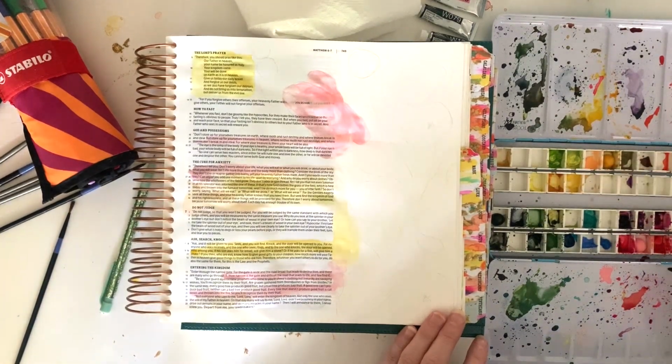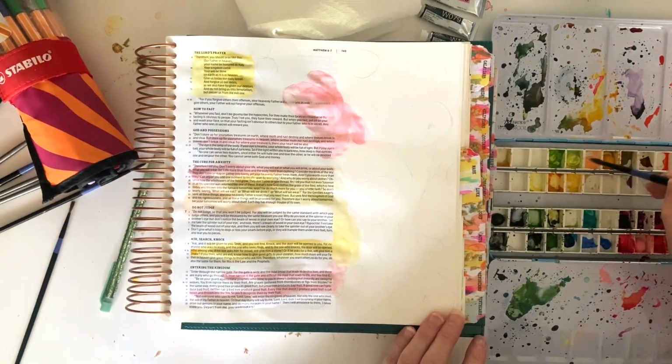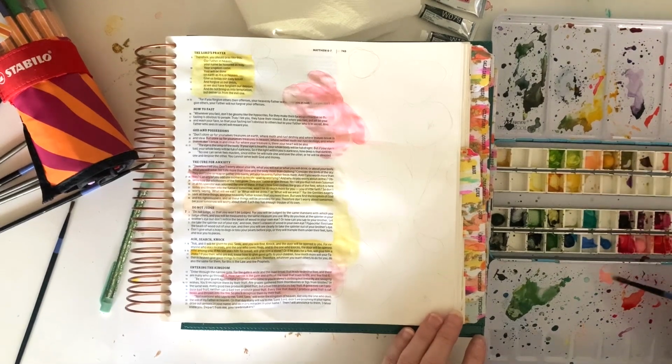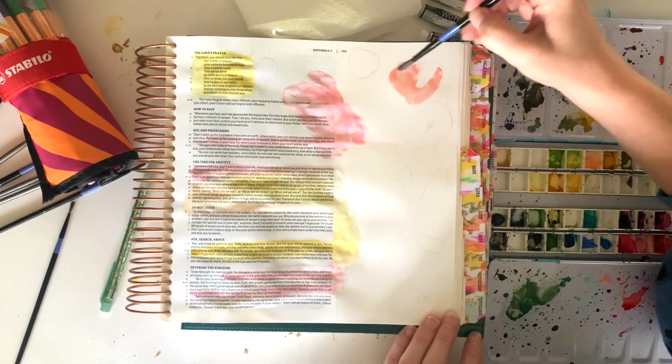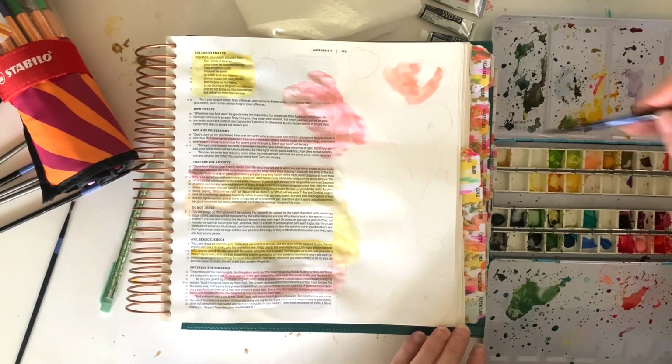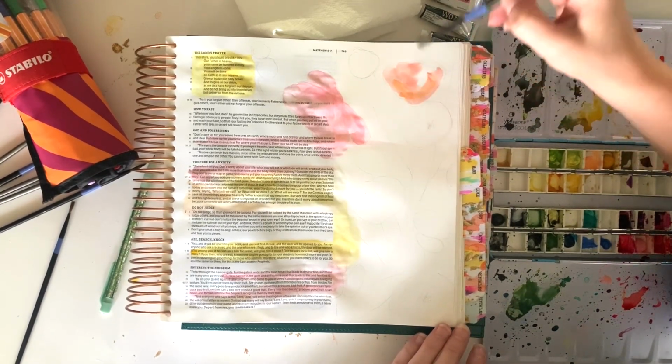Keep moving on. This one I'm gonna add a little bit of the peach color to my pink. You can see it makes it a little bit darker there, which I like. I think that's fun.